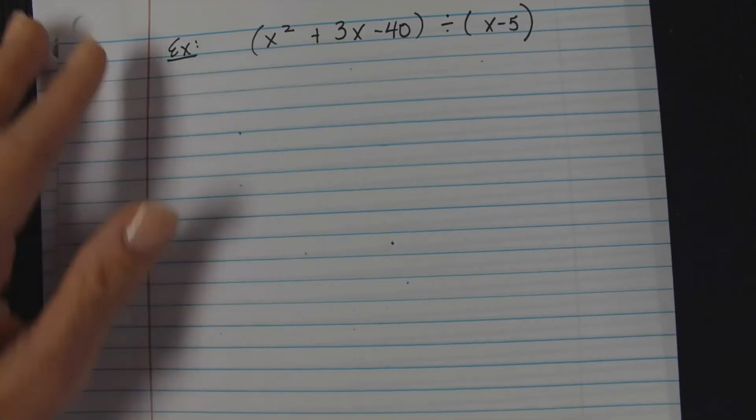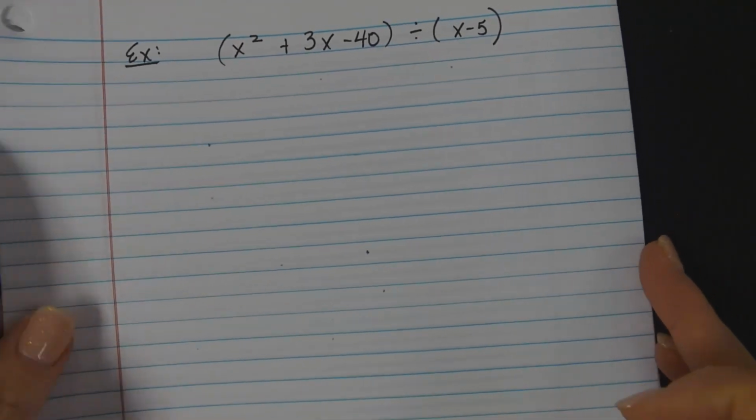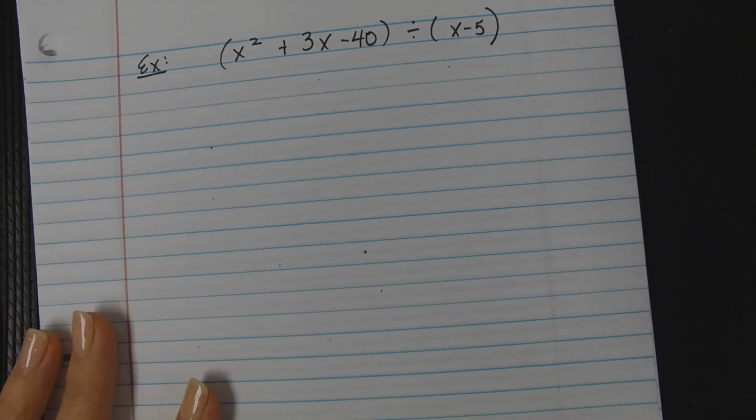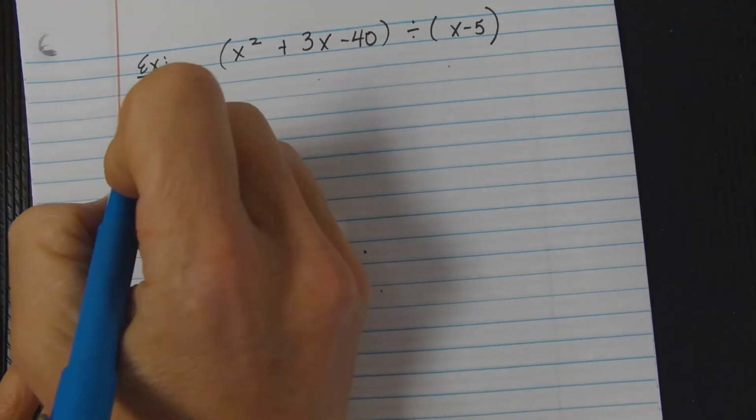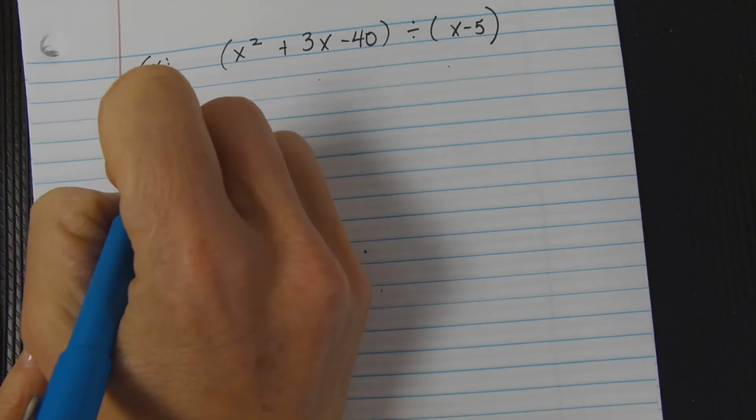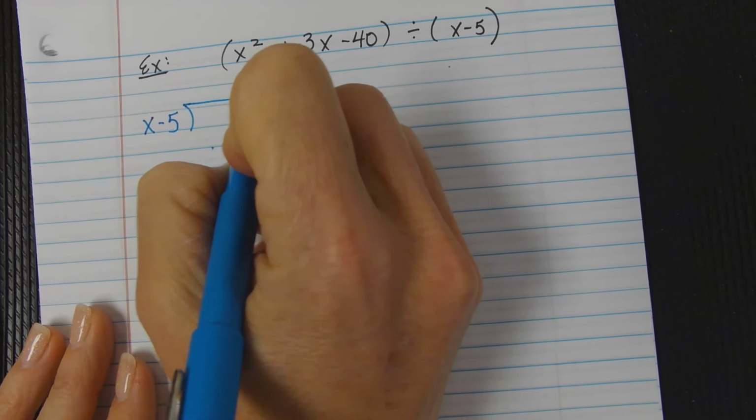All right. So I want you to use long division to divide. You need to rewrite it. If you want to do this one by yourself, go for it.